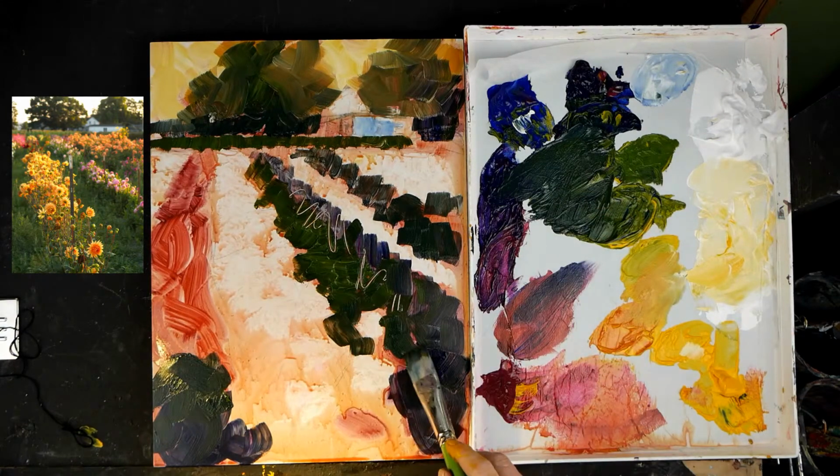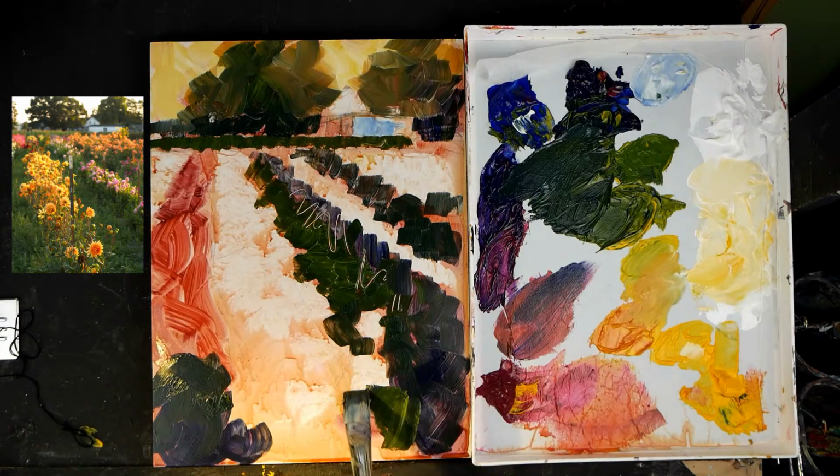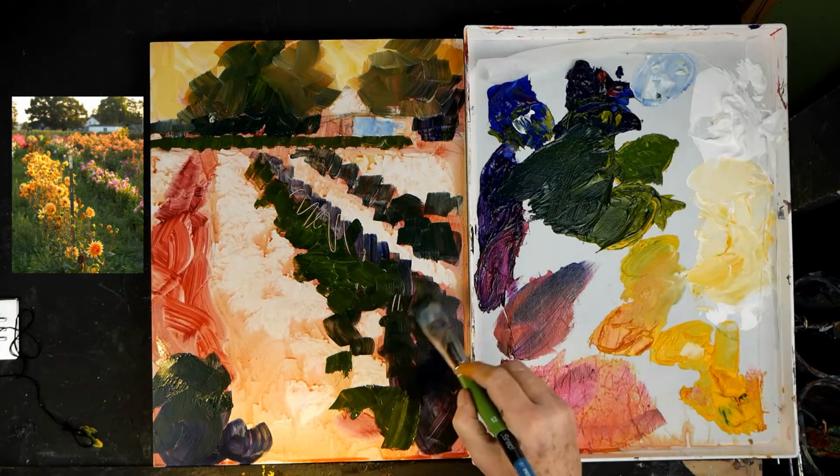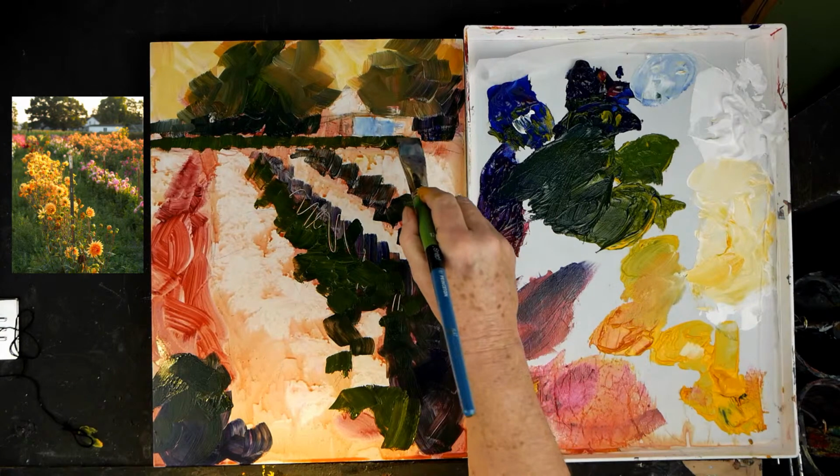Now this is sopping wet, so I may need to let it dry a bit, but I'll try to get through all of it in one go.